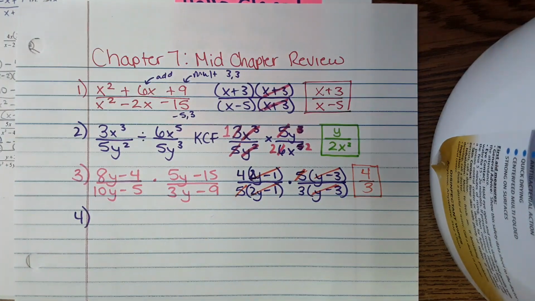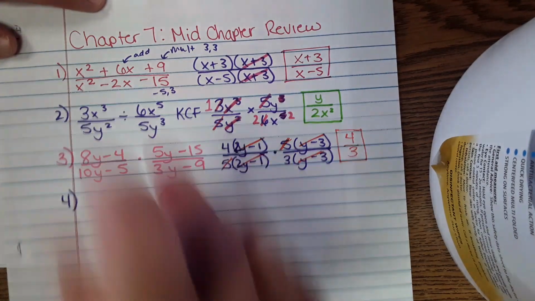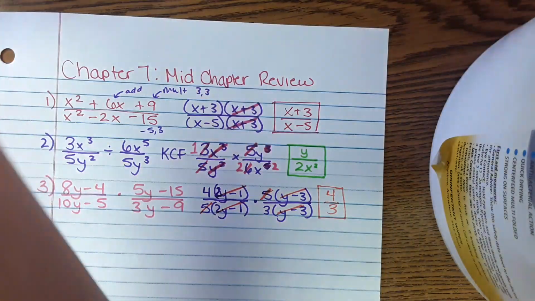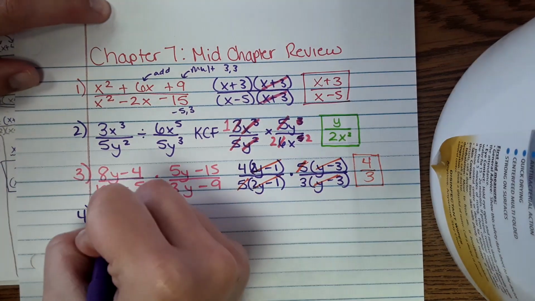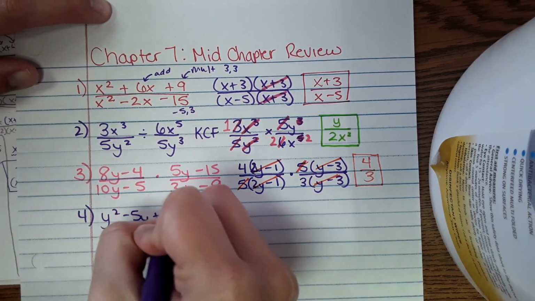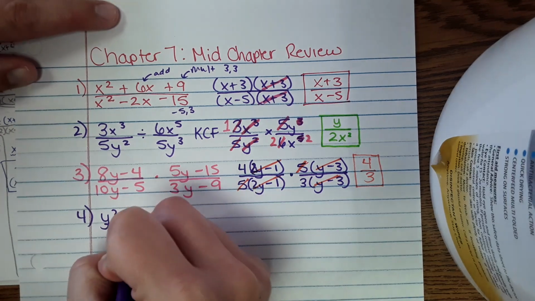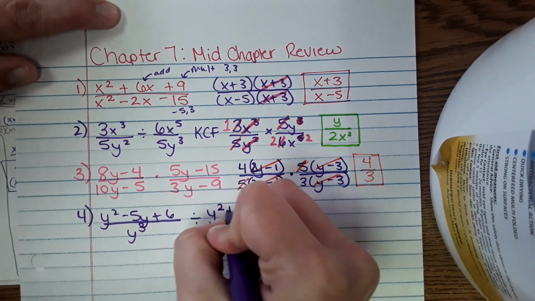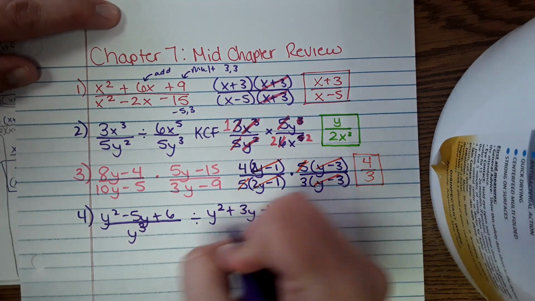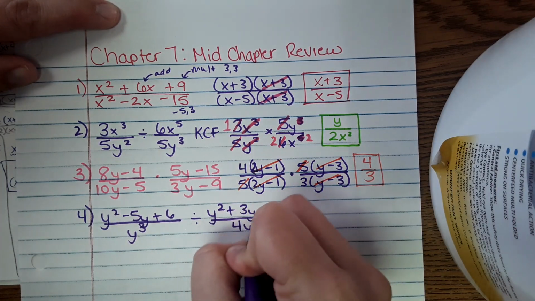Number 4. Sticky note with a problem. So number 4, we're going to write it out. What do we got? Y squared minus 5y plus 6 over y cubed divided by y squared plus 3y minus 10 over 4y.